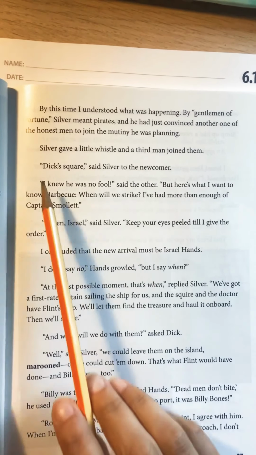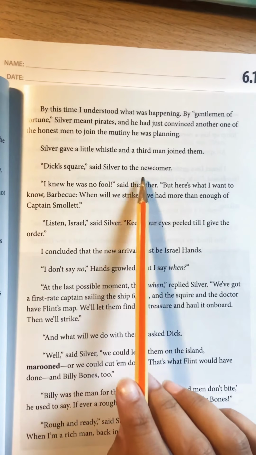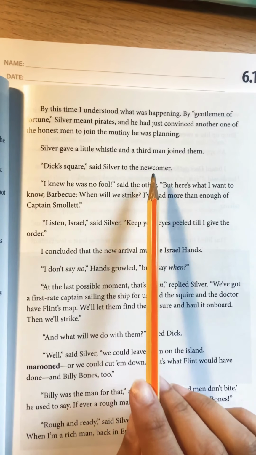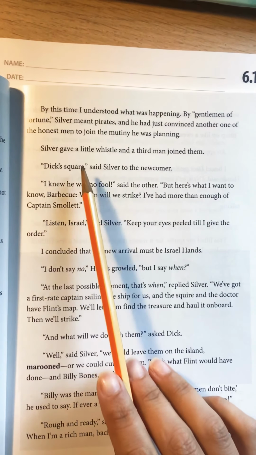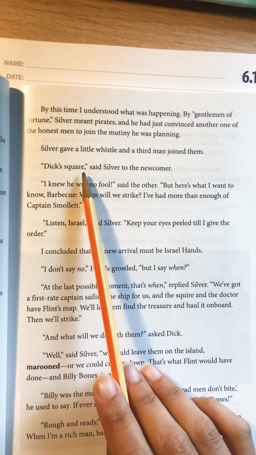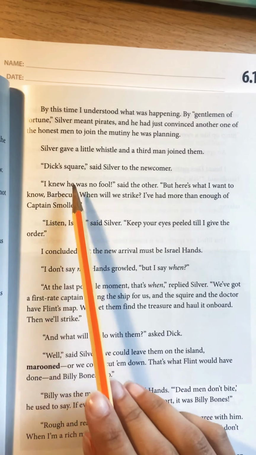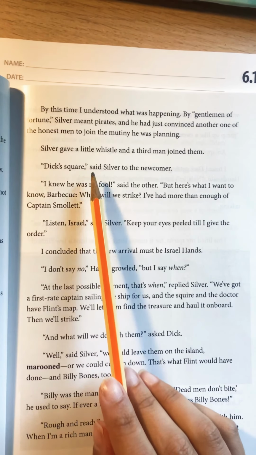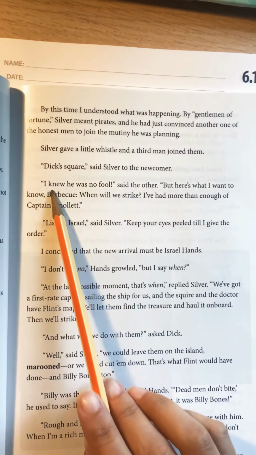Sorry. Dick Square, said Silver to the newcomer. So that means this new guy, Dick, is cool with it. He's part of the group now. He's not gonna throw him under the bus and tell them what they're up to.